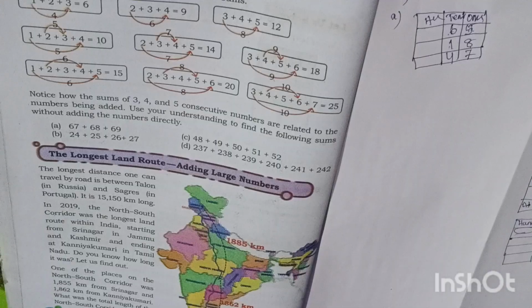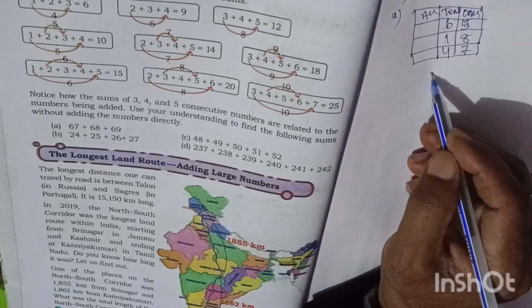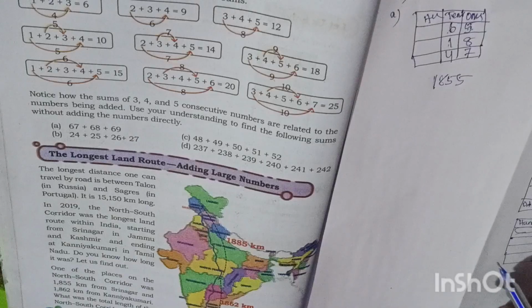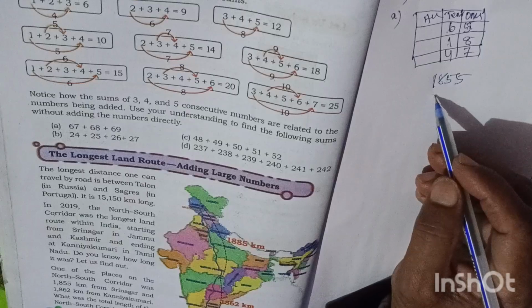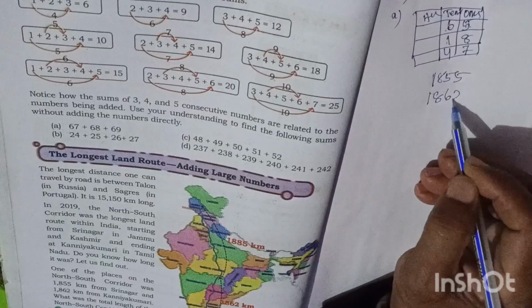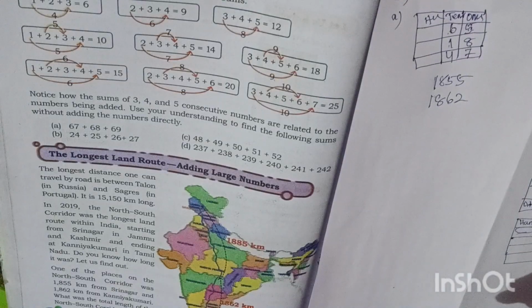One of the places on the north-south corridor was 1855 km from Srinagar. The other place is 1862 km from Kanyakumari. You have to find out the total length of the north-south corridor in 2019.